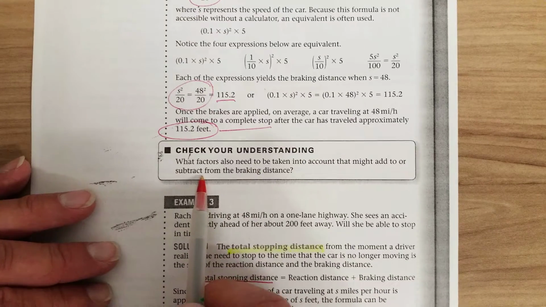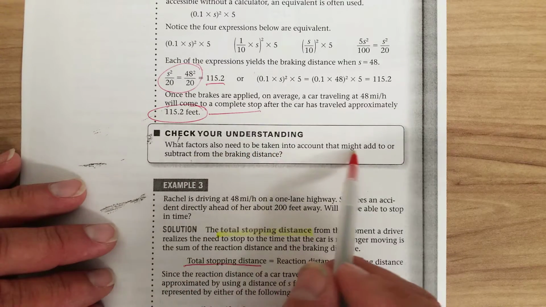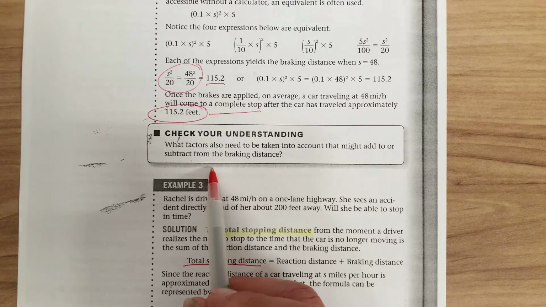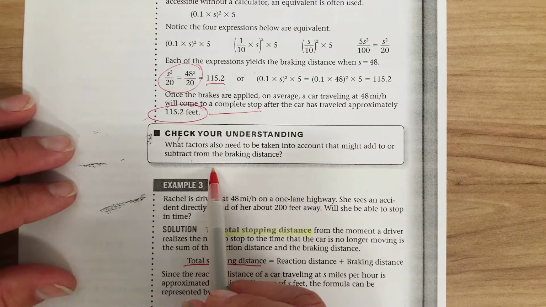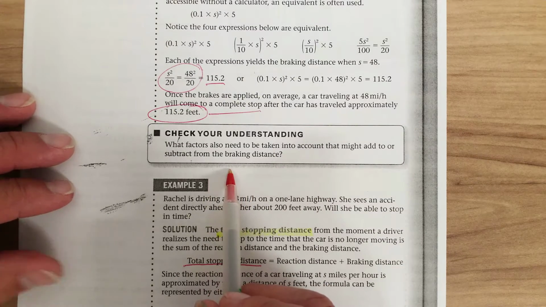Okay, this question is not really a math problem, but what factors also need to be taken into account that might add to or subtract from your braking distance? So think about that. What are some things that might be taken into account that would affect your braking distance?